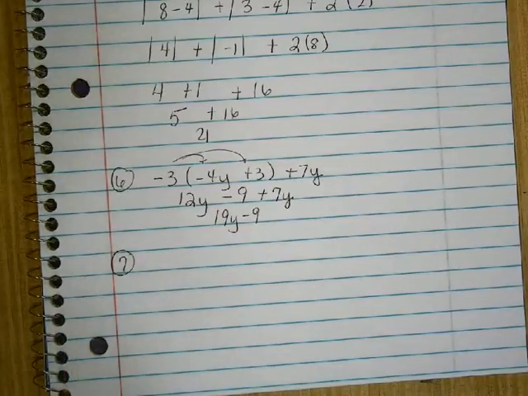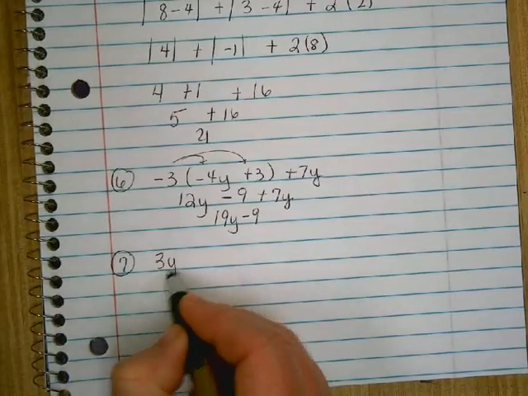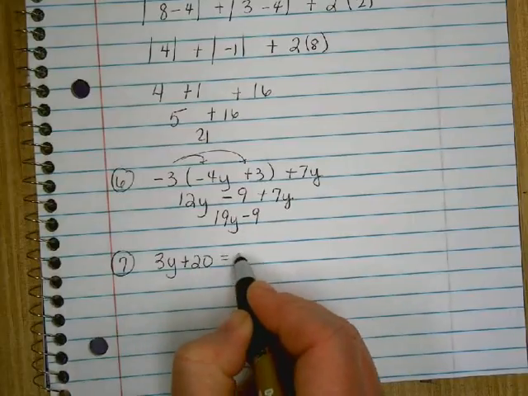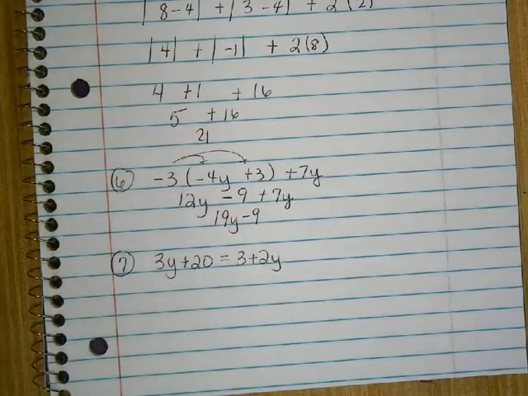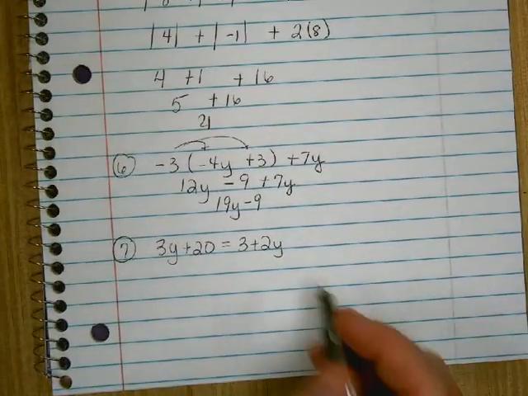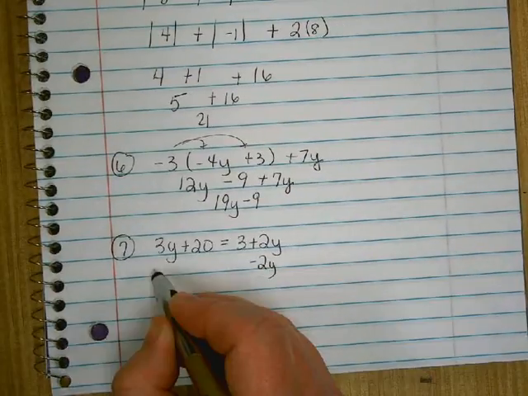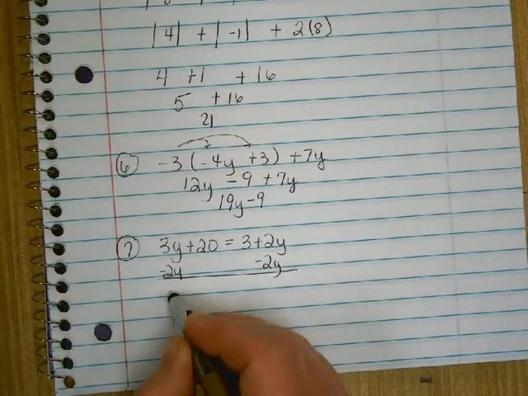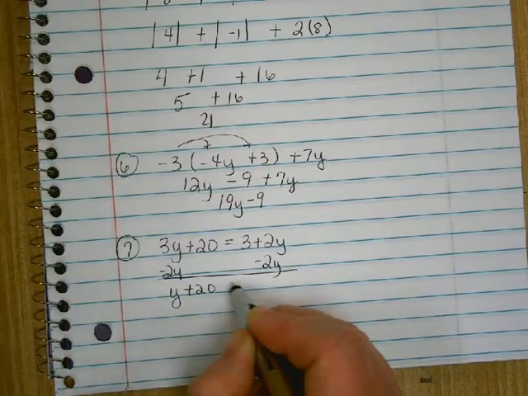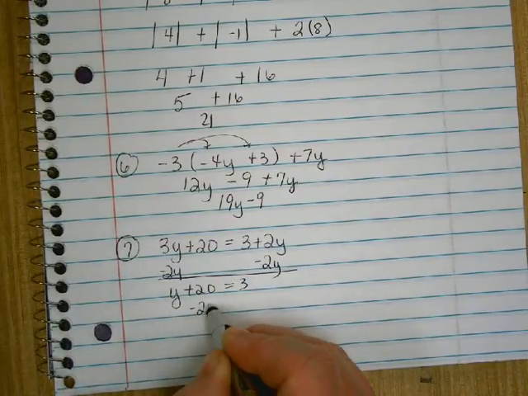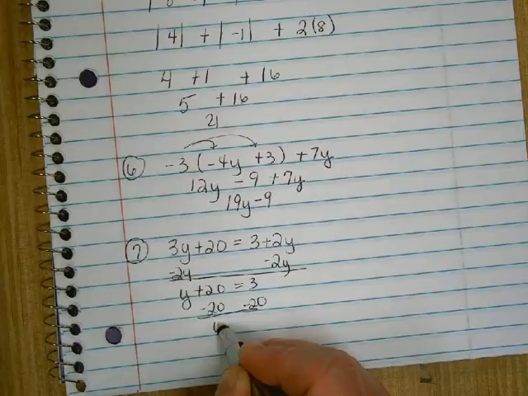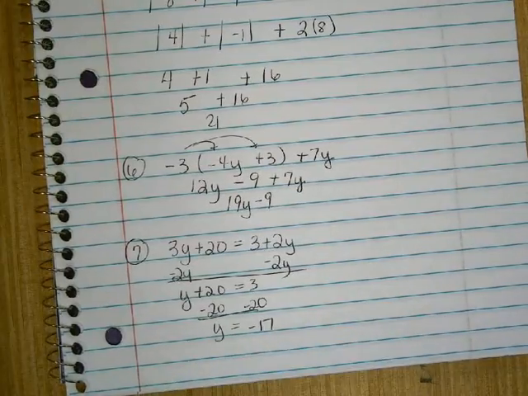Solve the equation. 3y plus 20 equals 3 plus 2y. Subtract 2y from each side. Y plus 20 is equal to 3. Subtract 20. Y is -17.